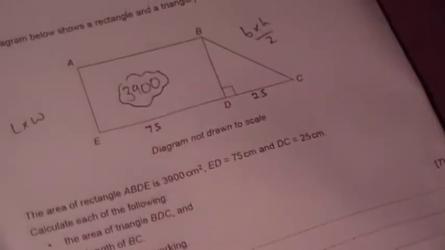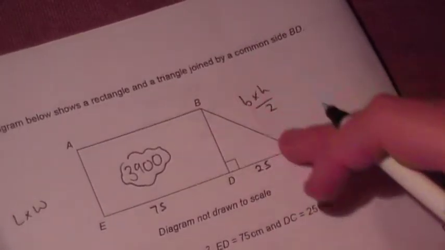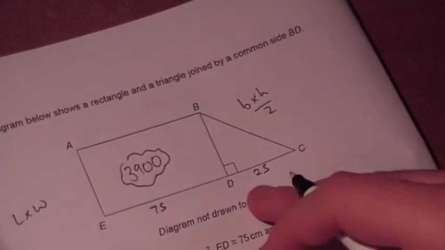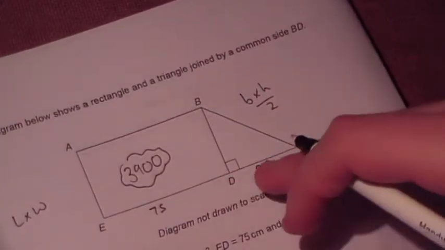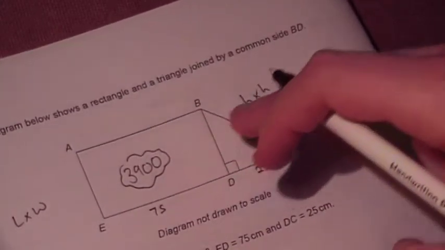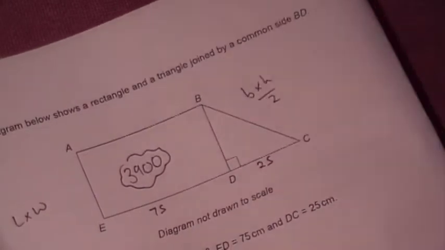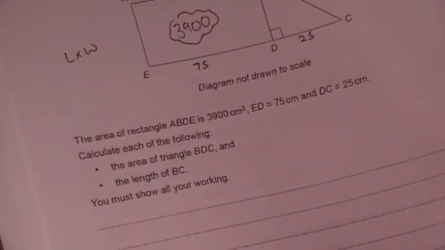Now the two things I'm asked to do are to find the area of this triangle, BDC, which gives me a problem because I need to know what the height BD is, because I need to do the base times the height divided by 2, so I can't do that yet. And then I also need to find the length of BC.